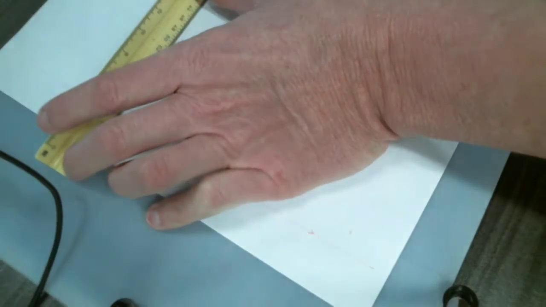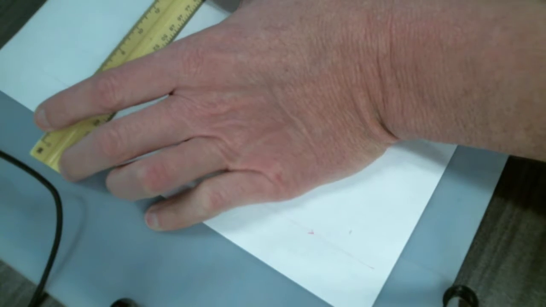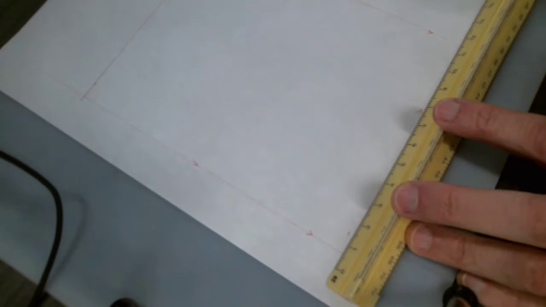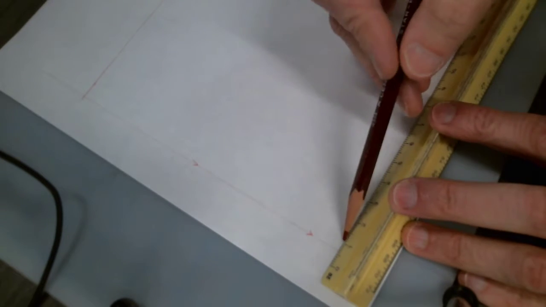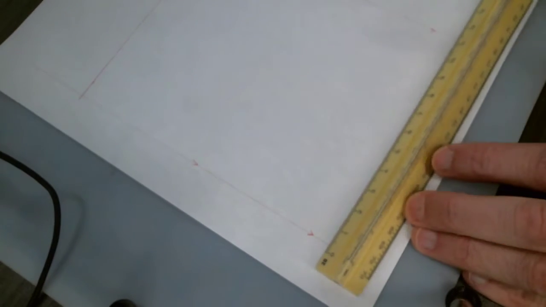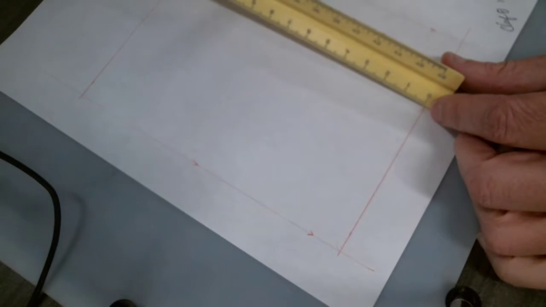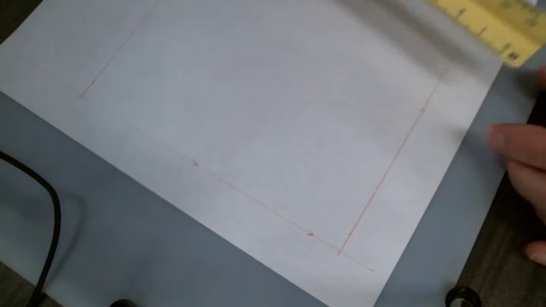And now when I cut across this one, this gives me this rectangle. And the rectangle is now, in this unit of measure, it's 11 by 14, and if that's doubled, that's 22 by 28.